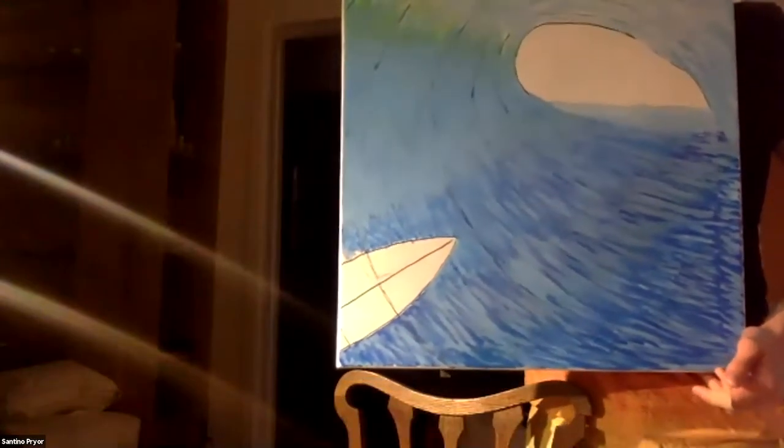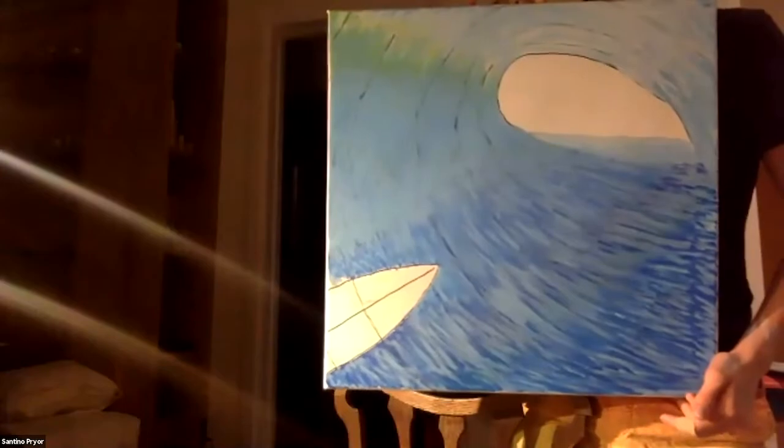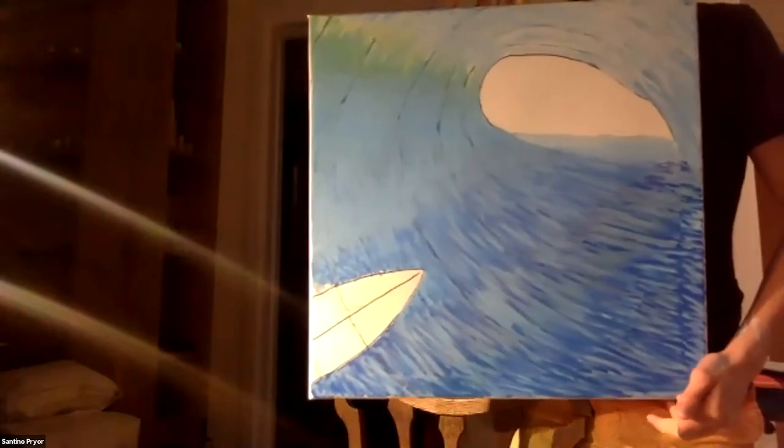It's looking good though. That's deep in the barrel. That's really good. I've got to finish mine too, so I'm going to do a time lapse of mine. Okay, yeah. Good job, Santino.